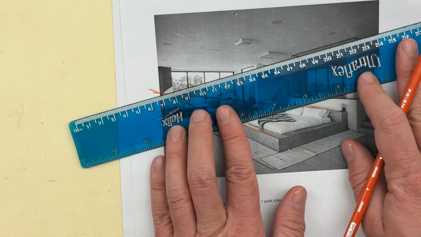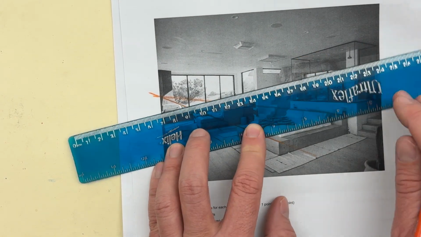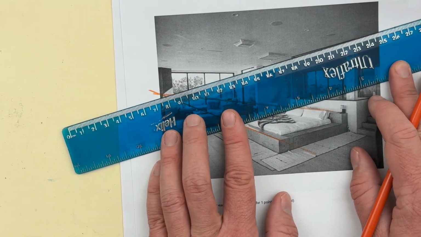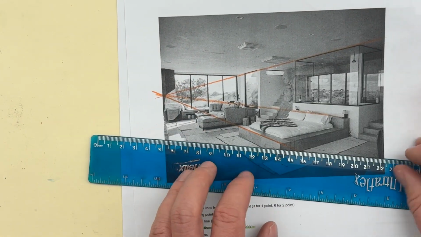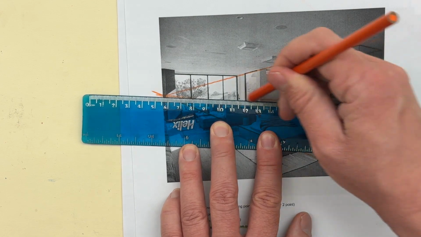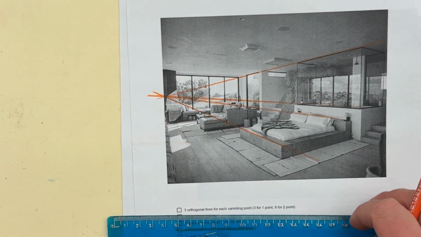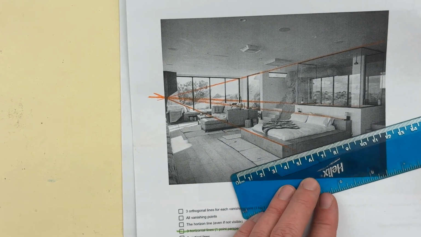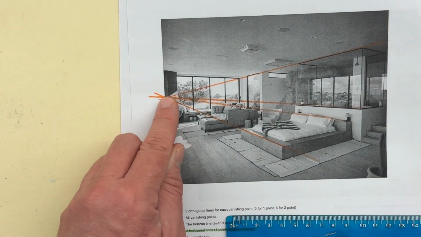And then I can do any of these edges here. I'm going to do the edge of this window bank here. Let's try that. I'll do an extra. You could also do the bottom edge of this window bank. All of that seems to be going to pretty much the same vanishing point, so I think we're good on that. Same idea going over to this side. So we have one vanishing point here.